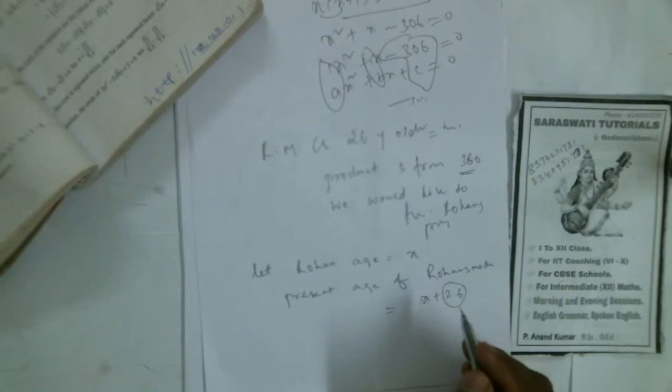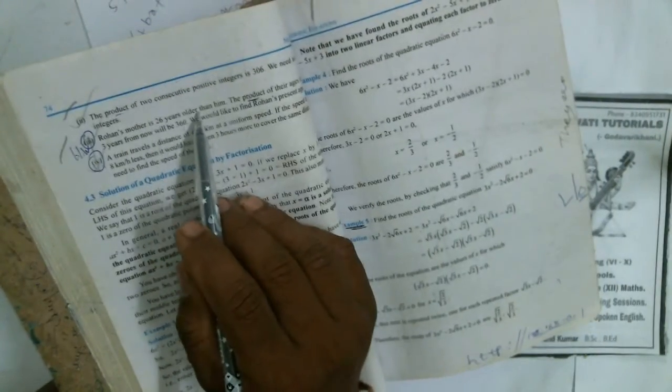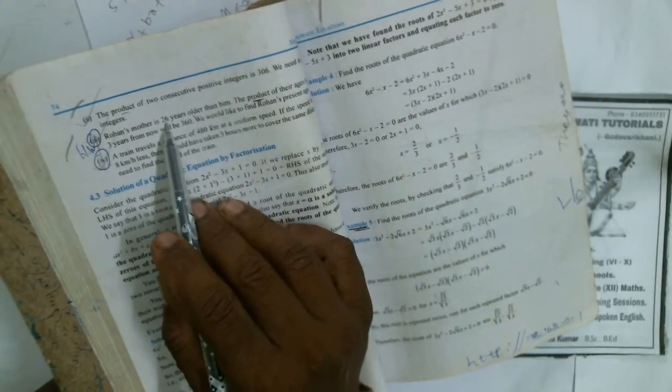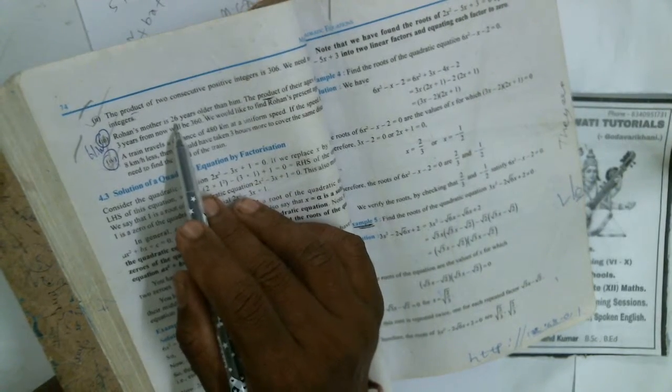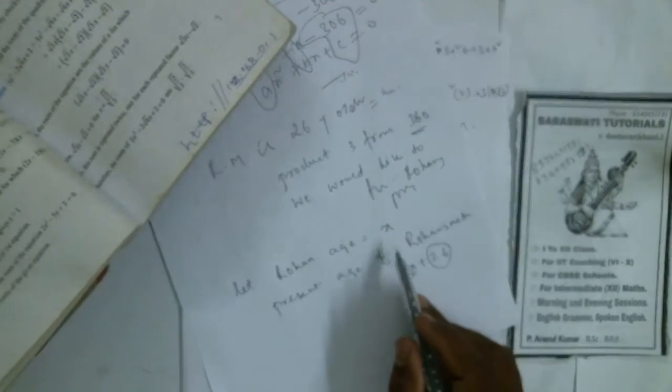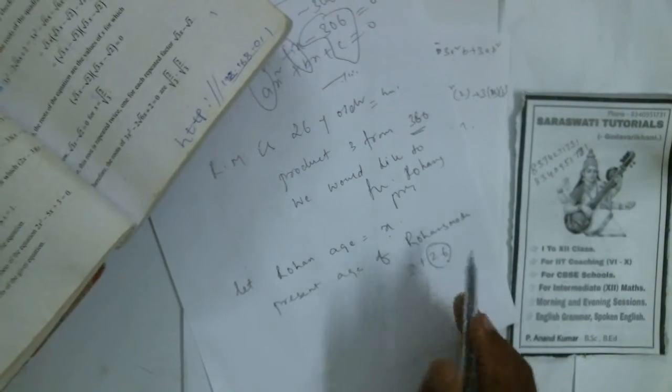Why? Because 26 years older means we have to add. 26 years ago would mean we subtract, but 26 years older means we add 26 to Rohan's present age.